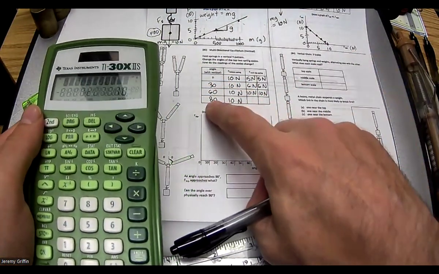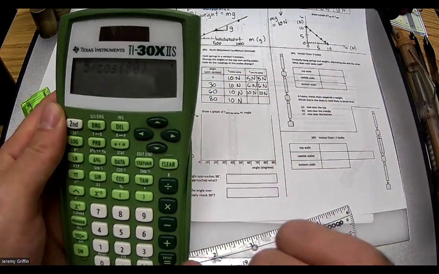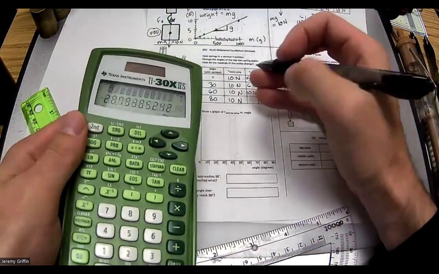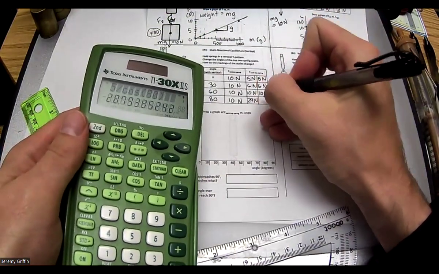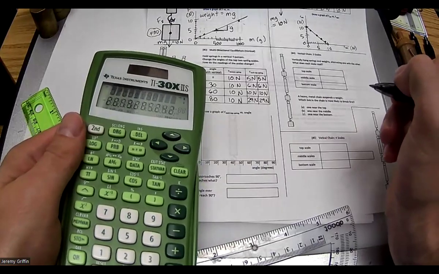Okay. Let's jump up the angle to like 80 degrees. I'm getting closer to 90 now. So 80 degrees. Whoa! It jumped way up to like 29 newtons. And that would be for both sides. It's symmetrical. You guys still got that? 29 newtons.